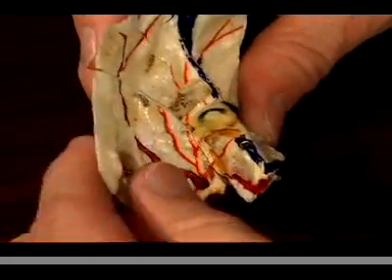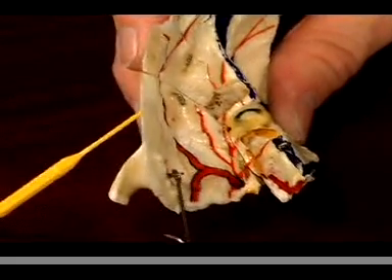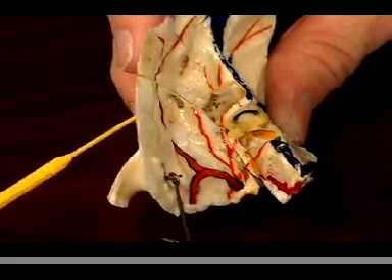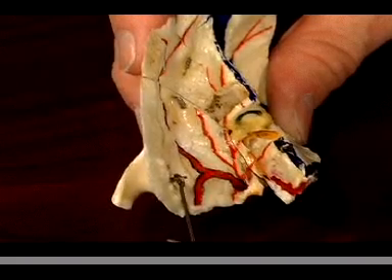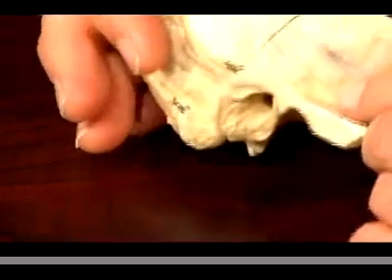Now, remember, over here, where you can see my yellow pointer, we will find the external auditory meatus. There's the external auditory meatus.